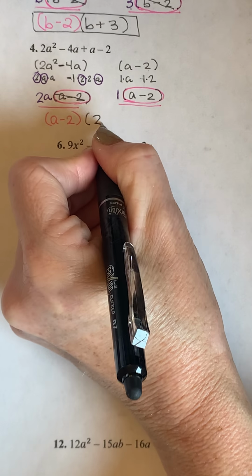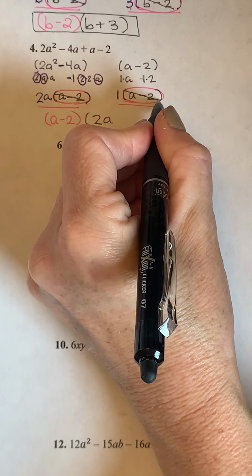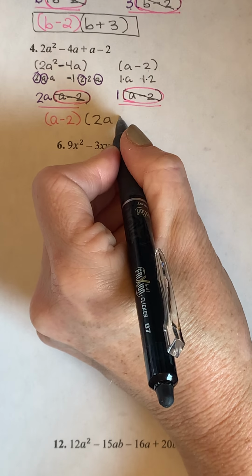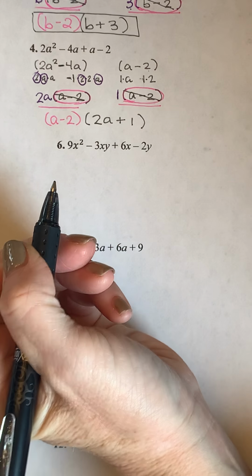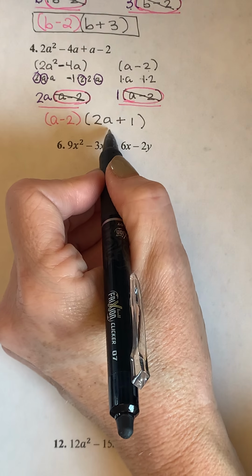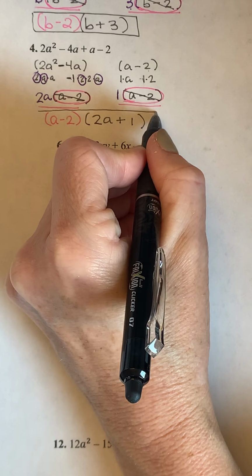So we are going to factor out the binomial, and when you factor it out of the first term, you're left with a 2a. And here, when you factor it out of the second term, you're not left with nothing. Remember, there's always an understood 1. Okay, it's like a placeholder. You have to have it right there. Okay, so that's your answer.